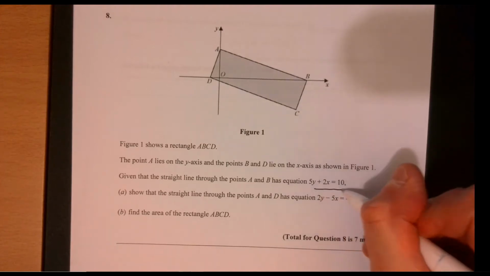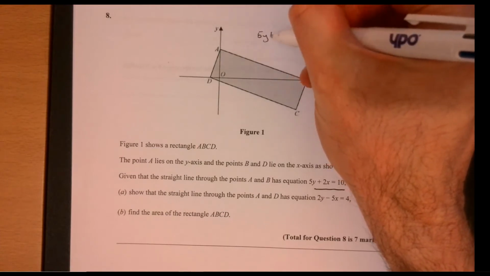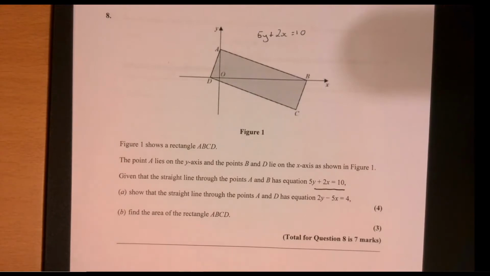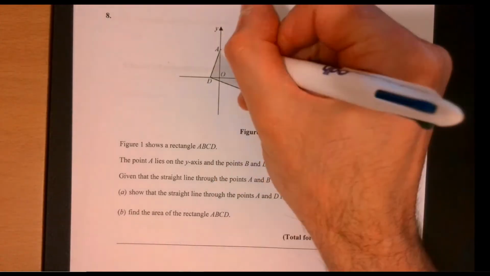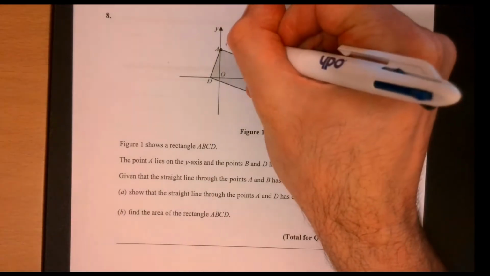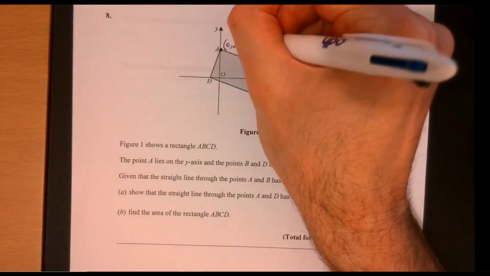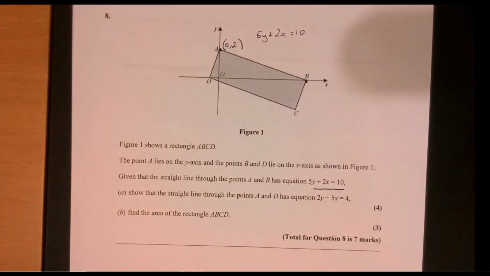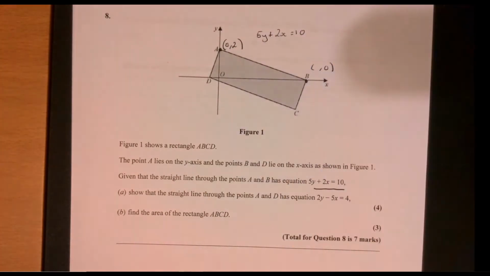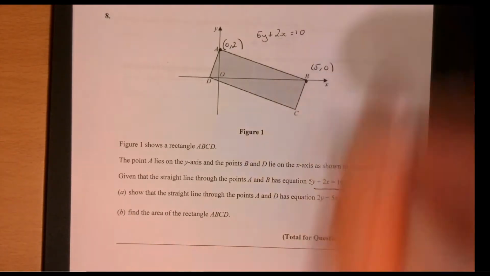Question 8. So we're told that line AB is 5y plus 2x equals 10. Now from that we can say point A, so that's when x is 0. So when x is 0, y must be 2. And we can also find point B, because y is 0, and therefore x must be 5.